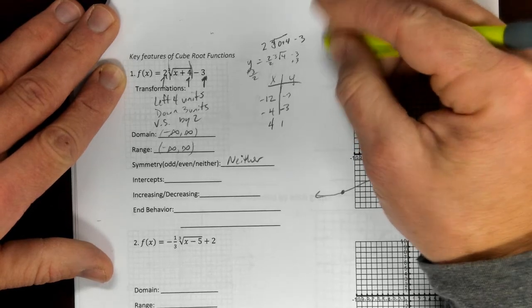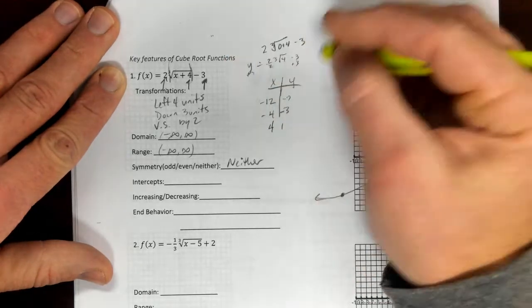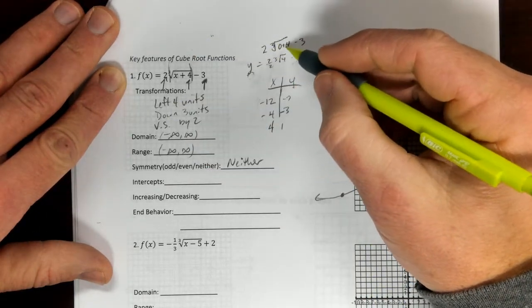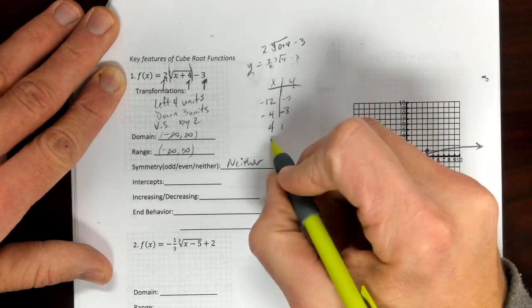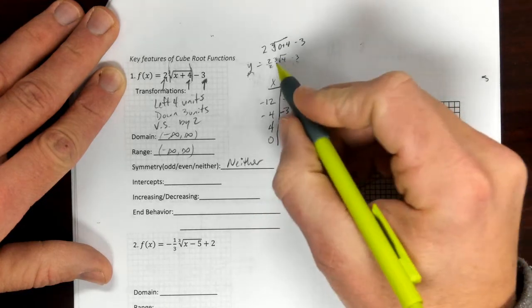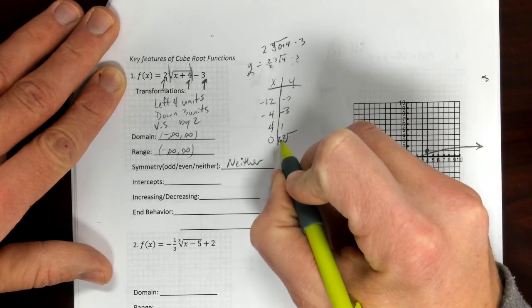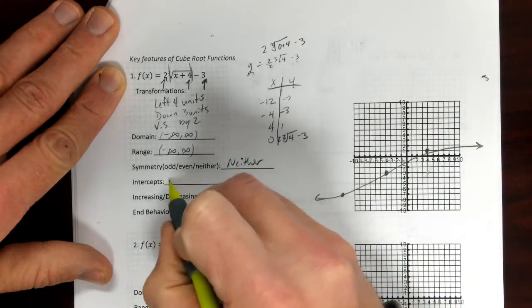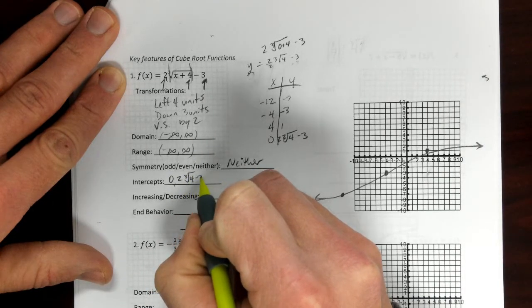Oh, sorry, don't do that step. What am I doing? Okay, here we go. So 2 times the cube root of 4 minus 3. So there is your answer. If we were to plug in 0 for x, my y value is 2 cube roots of 4 minus 3. So 0, 2 cube roots of 4 minus 3.